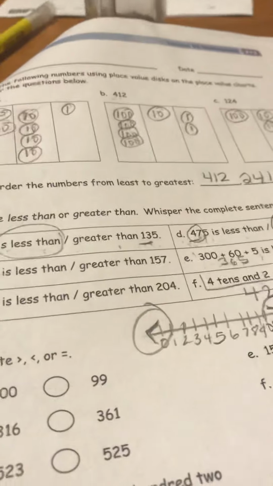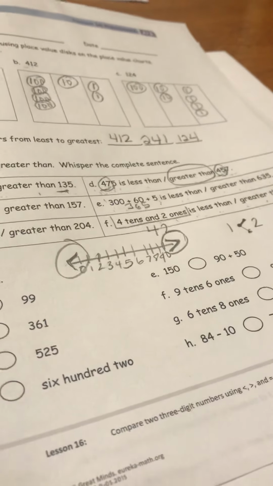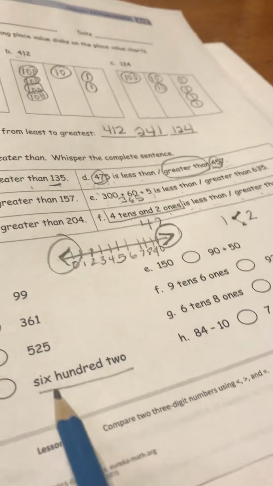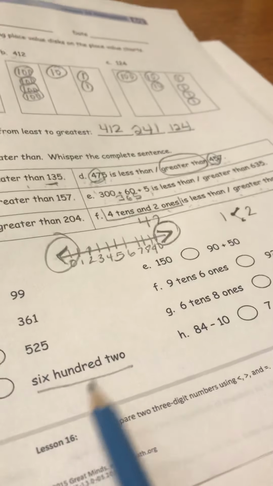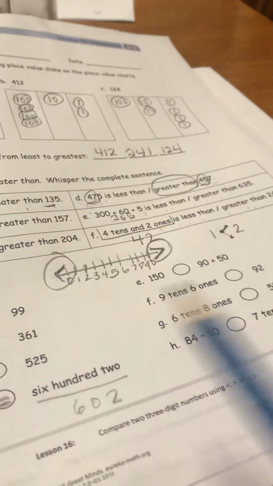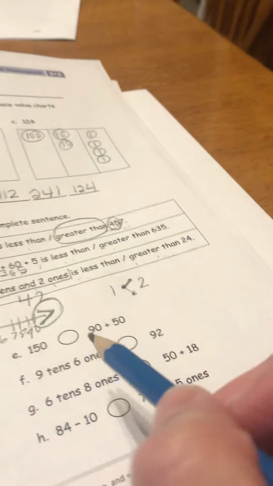So we're going to look at a couple of problems down here that might be a little tricky. So let's look at D. We have 602, and then over here we have the number word 602. Well, 602 is 602, so therefore this would be equal then. All right, now let's take a look at this one.